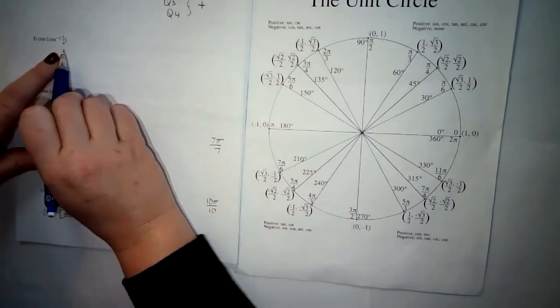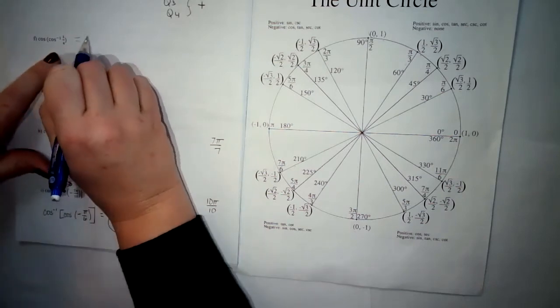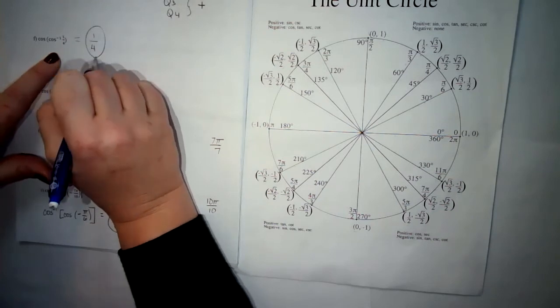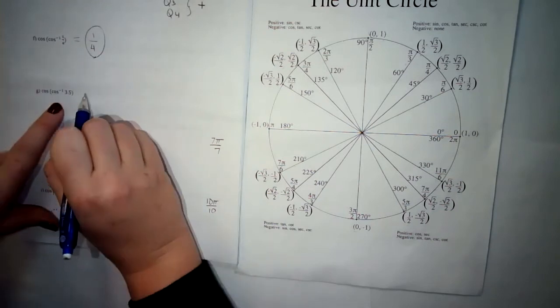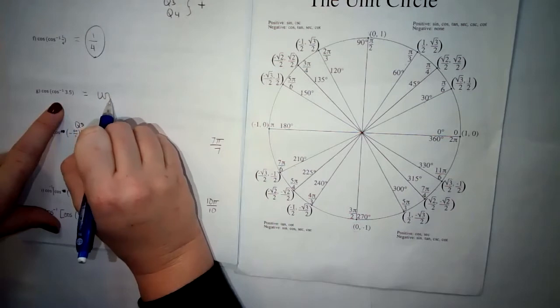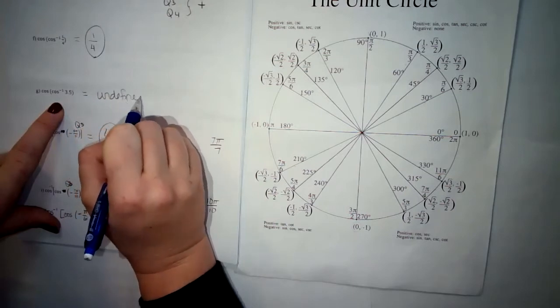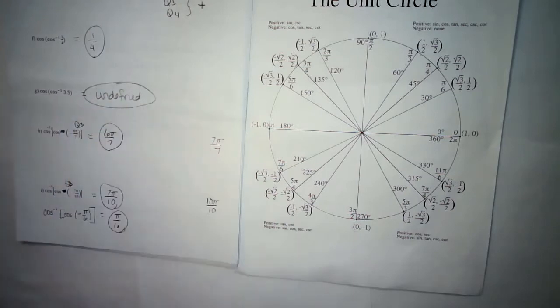So what's our answer going to be for F? That value. Our answer for G? Undefined, because it's so much larger than 1. And there we go. All right, is that one okay? The sign's not too bad.